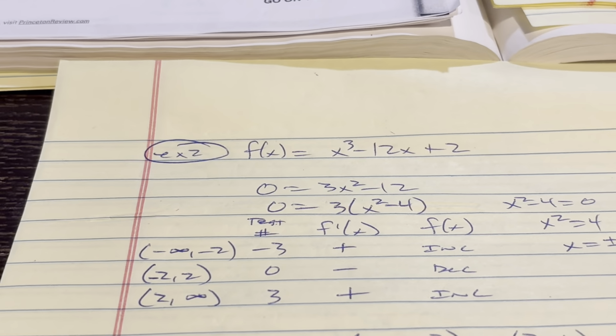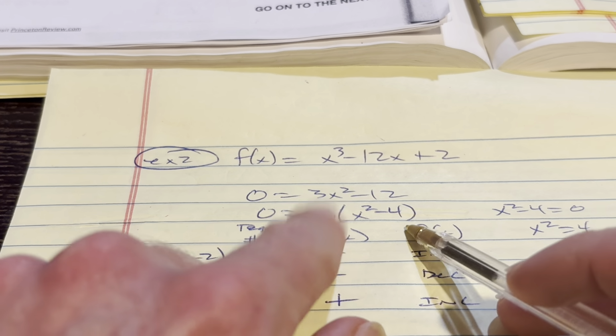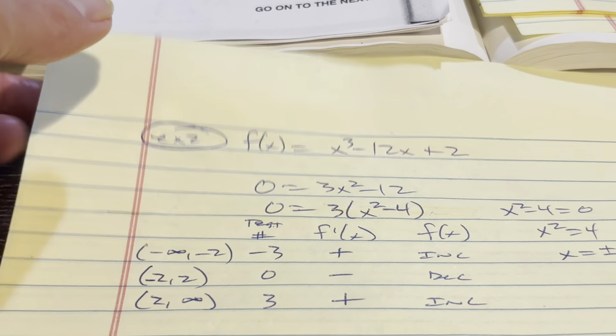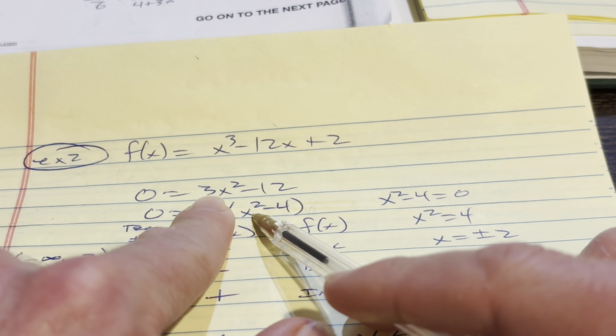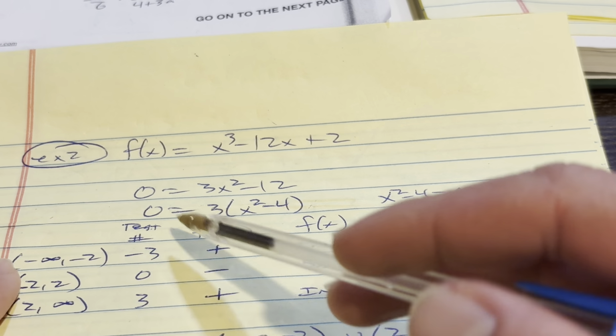All right, example 2: x to the third minus 12x plus 2. Again, we're going to find it all here. So what's the derivative? It's 3x squared minus 12. Set it equal to 0. I factored it out because I want to plug things back into factored form. I didn't write it as 3 times x plus 2 times x minus 2, though you can do that instead. Instead I just set this equal to 0 and got my 2 critical numbers, -2 and +2. So these are my intervals.